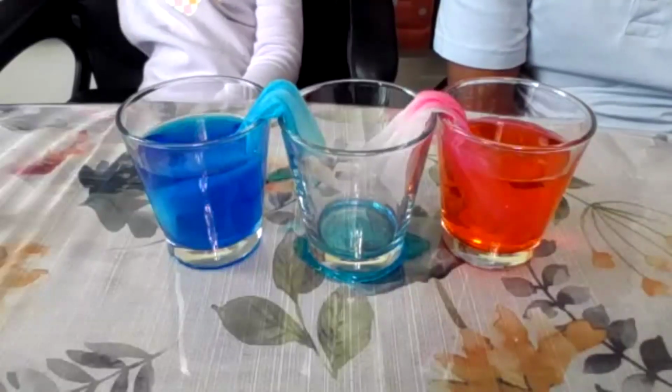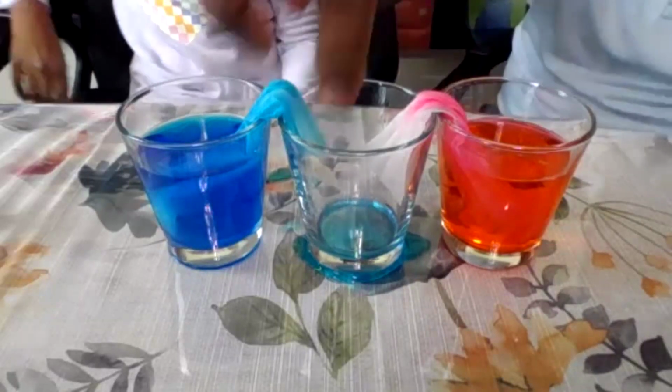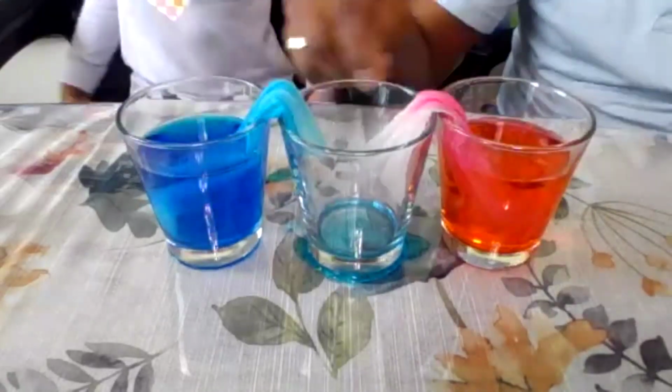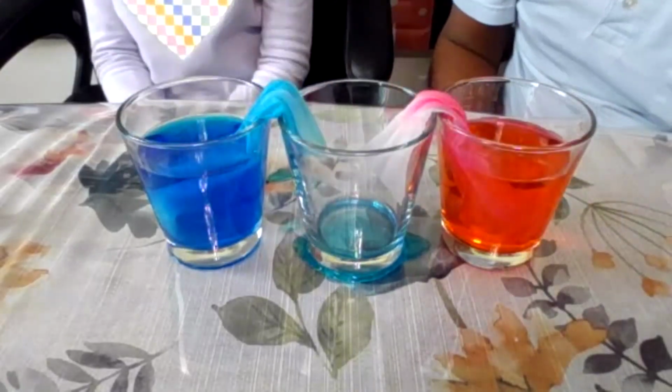Exactly. It works like a connector between. And the water will flow into the middle cup until all three levels are the same.